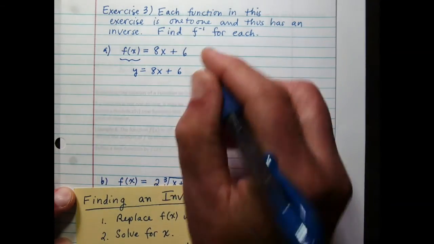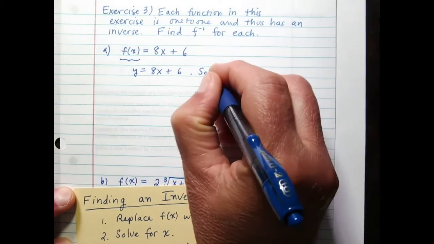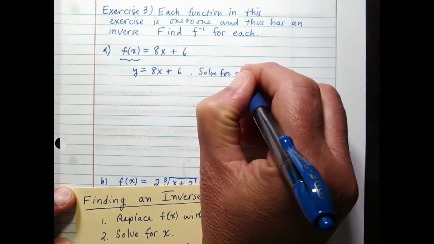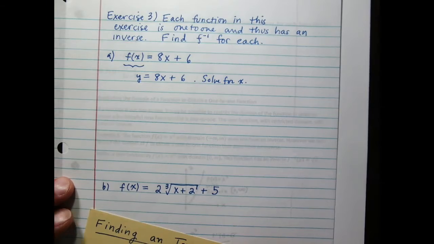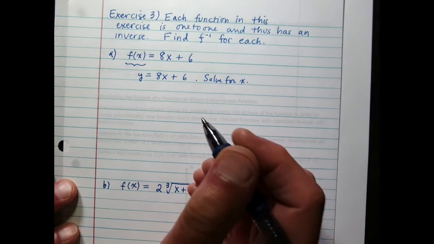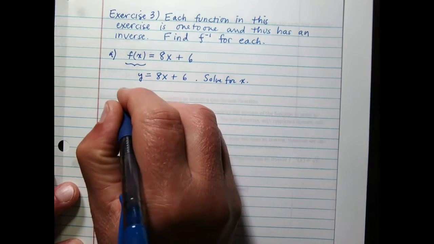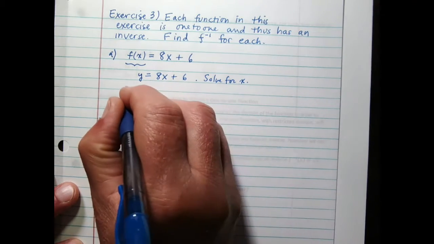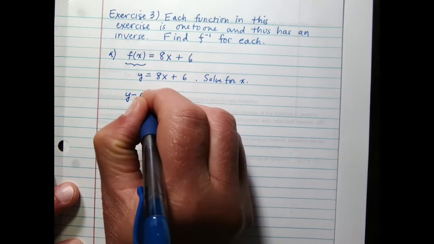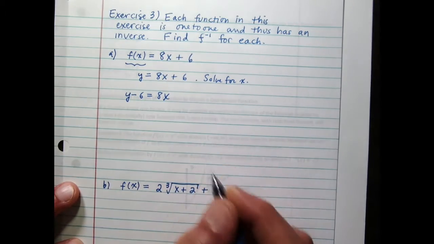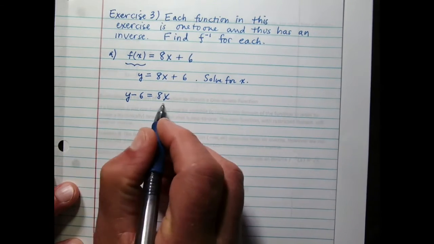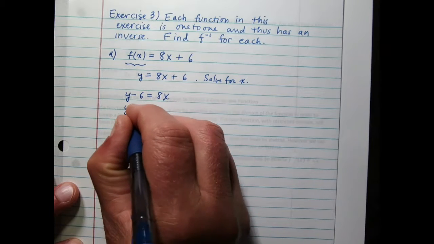And then I solve for x. And depending on the function, again, this could be a long, complicated process. It could be short. Here, I can start out by just subtracting 6 from both sides. y minus 6 is 8x. And then I'm going to divide both sides by 8.